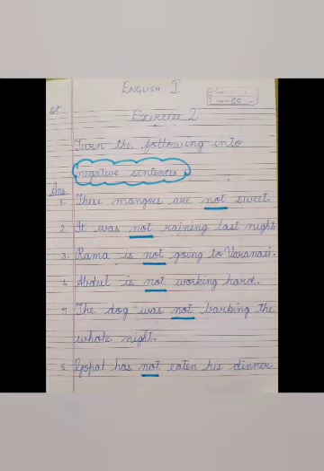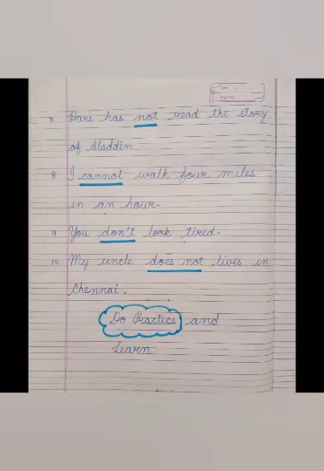Underline the word not. Number 6, Gopal has not eaten his dinner. Underline not. Number 7, Hari has not read the story of Aladdin. Underline not.